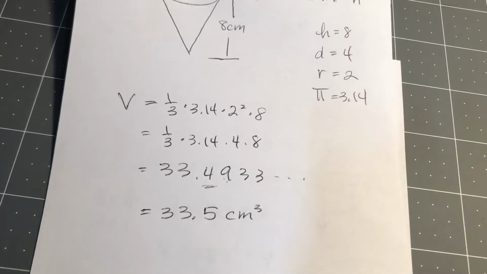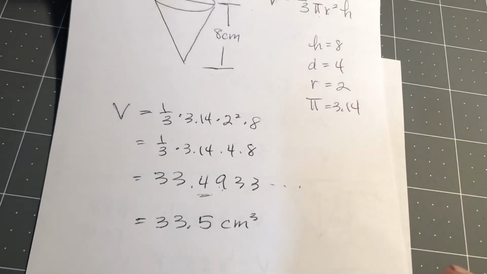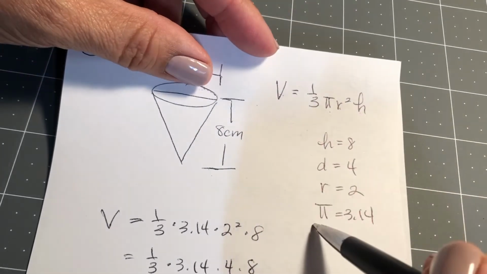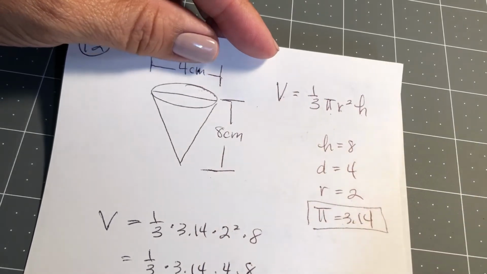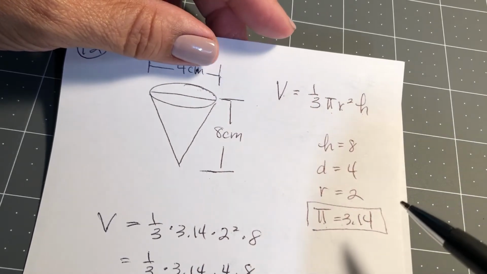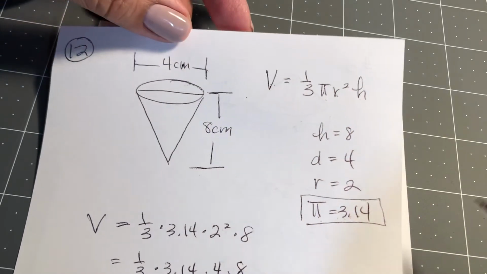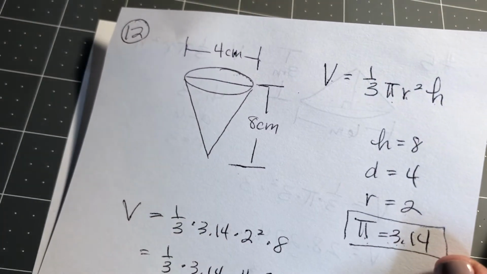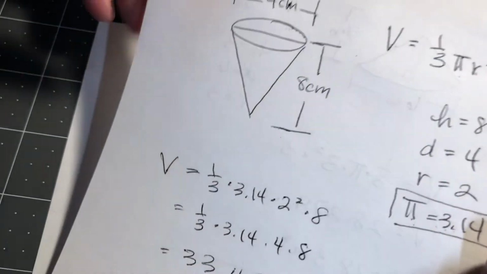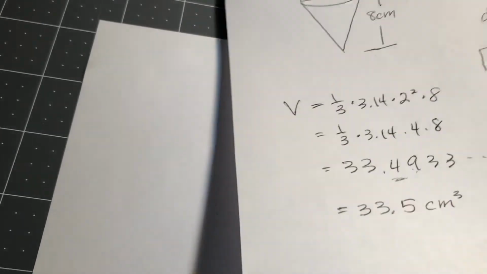Okay, and your answer was 33.5, so definitely don't use the pi button on your calculator. Instead, substitute that with 3.14. Okay, and then you have one more, which will be looking for the height this time. So that means we're going to juggle things around just a little bit. And that will be for exercise number 16.